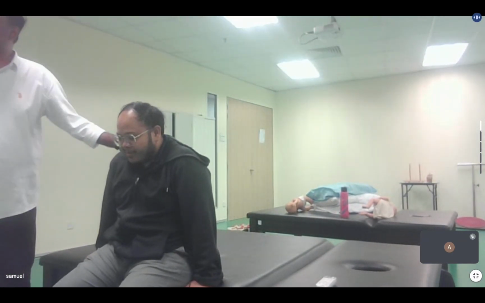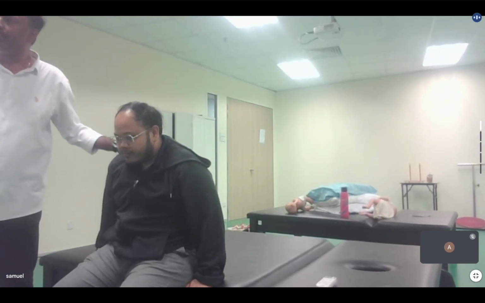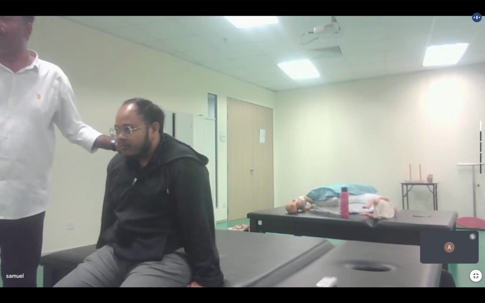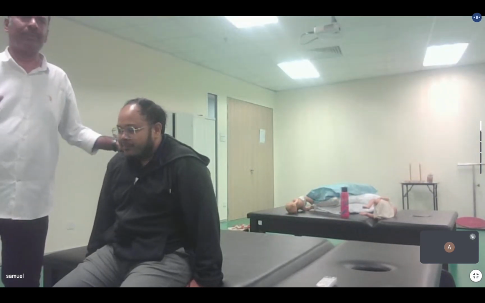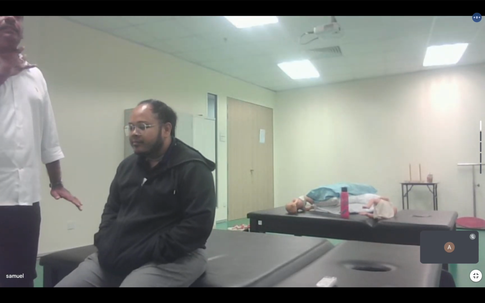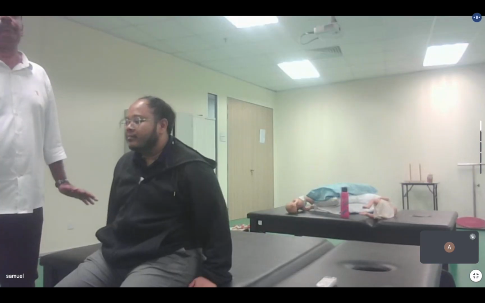So, joint approximation is nothing but weight loading through the joint. Weight loading is going to trigger your Golgi tendon organ, the muscle spindle and whatnot, your mechanoreceptors. So when you look at this weight bearing, you can see the pressure building up. So it gives a better sense of neck hold. Okay? I will try. Try please.